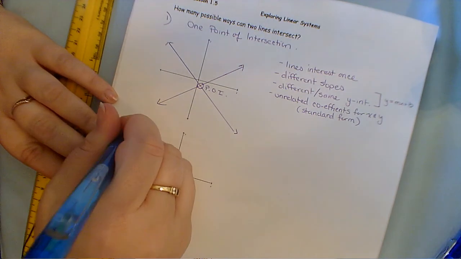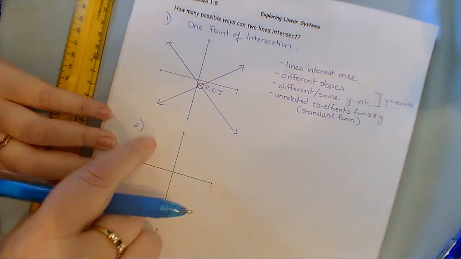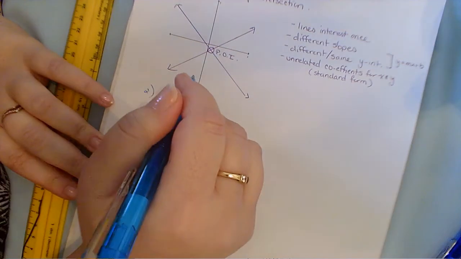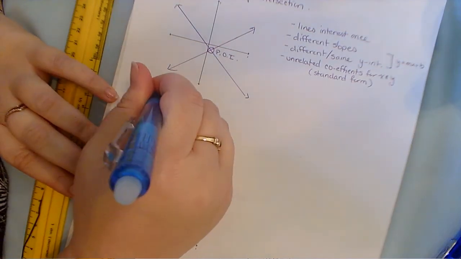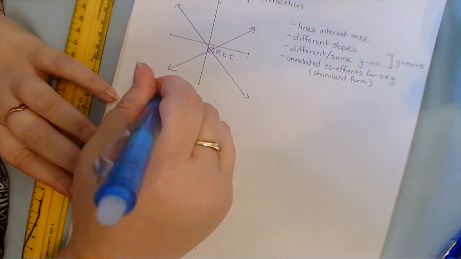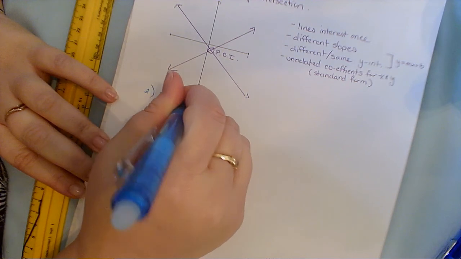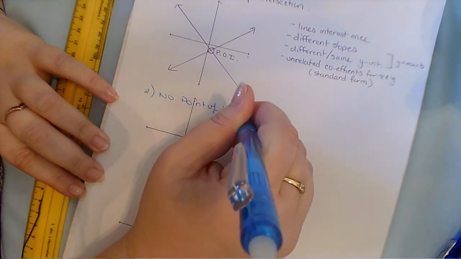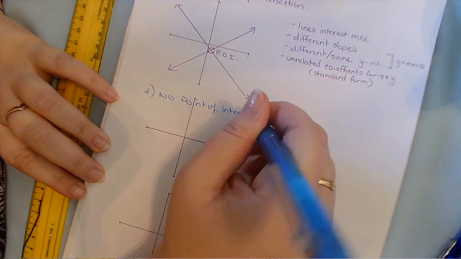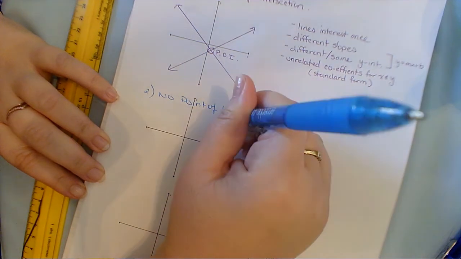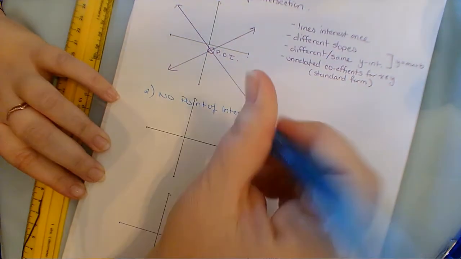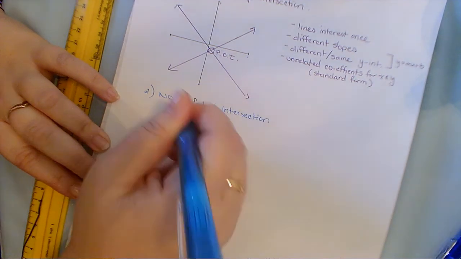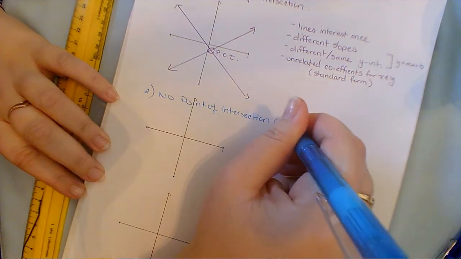Now, there's another situation that exists where you have no point of intersection, so no POI.